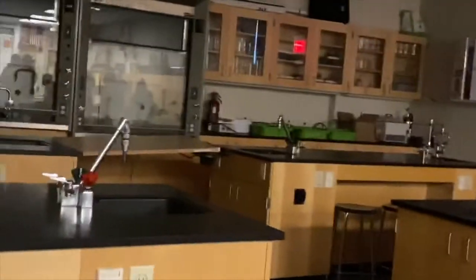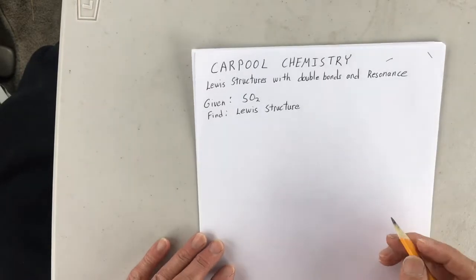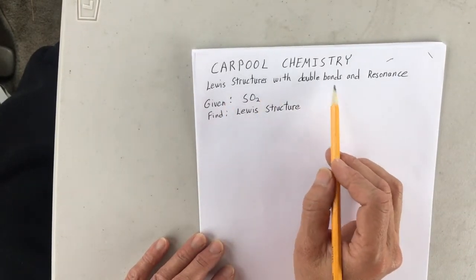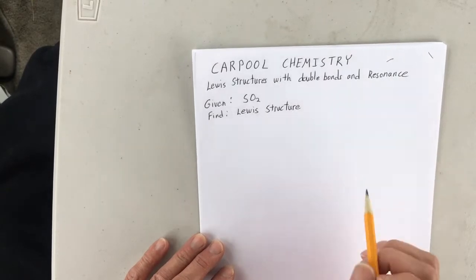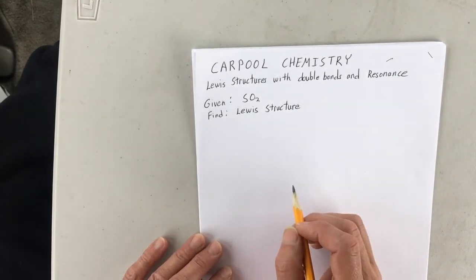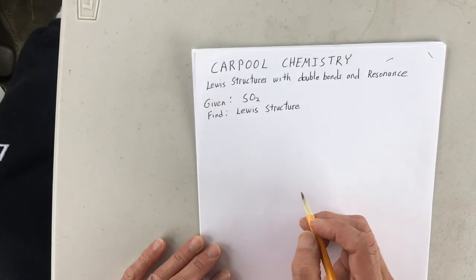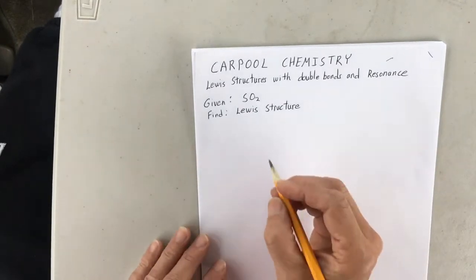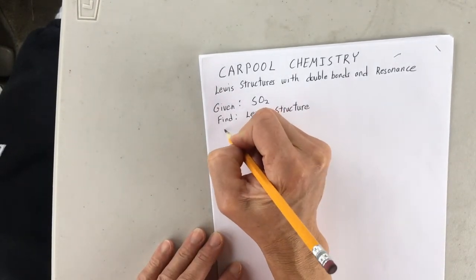Whoa! Carpool Chemistry. Today, we're going to be drawing Lewis structures with double bonds and resonance. Let's say, for example, we have sulfur dioxide, SO2, and we're asked to find the Lewis structure. Well, we could write the skeleton structure in different ways.